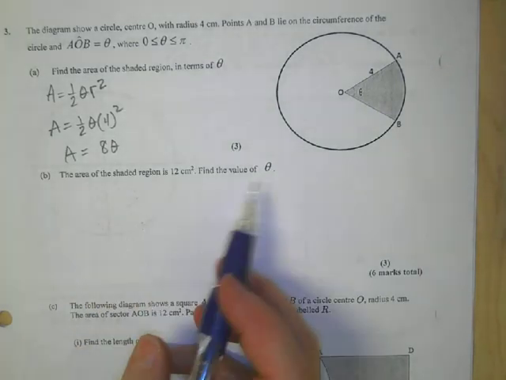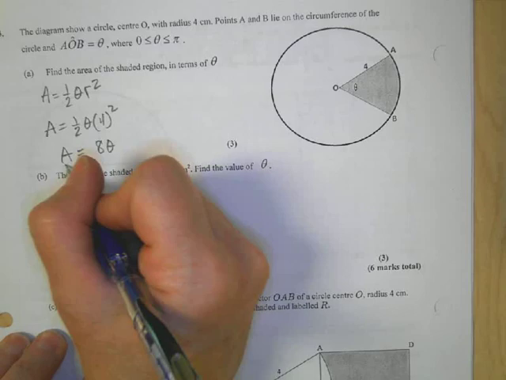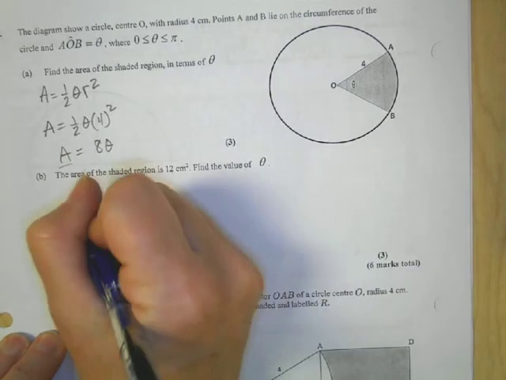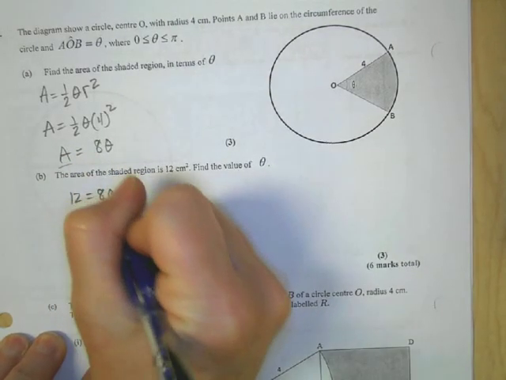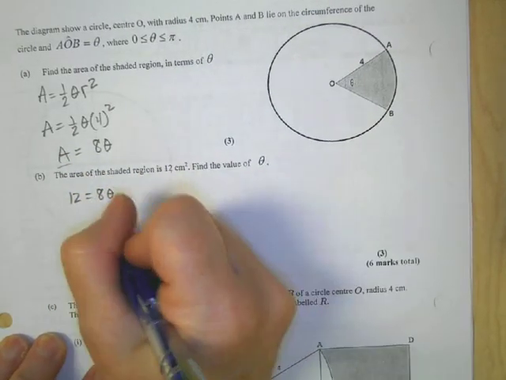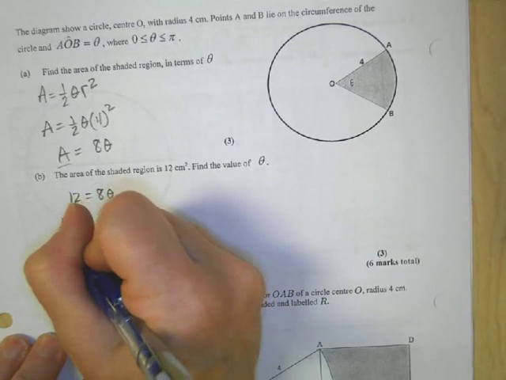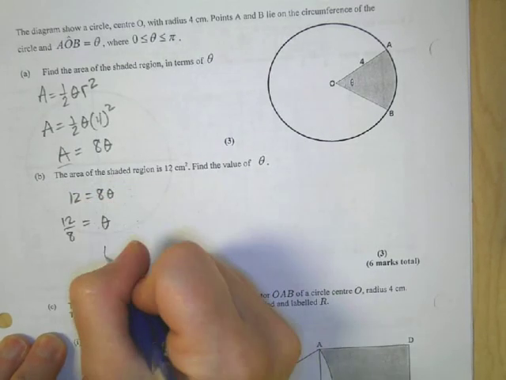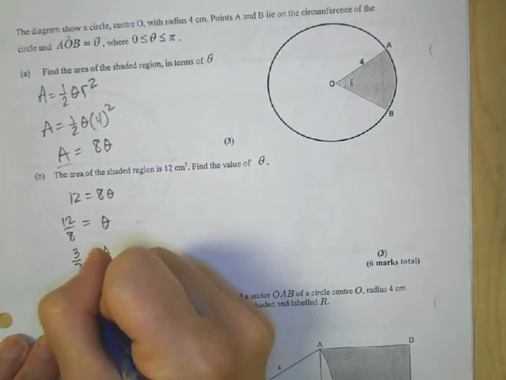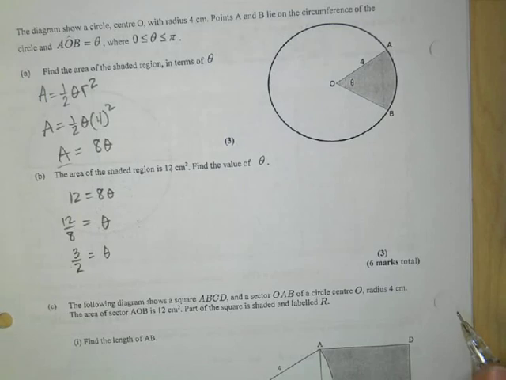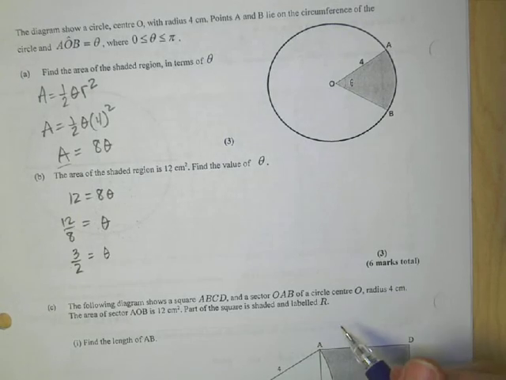The area of the shaded region is 12. Find the value of theta. Oh, so now I can replace the A with a 12. So 12 is equal to 8 theta. So divide by 8, I get theta is equal to 12/8, and I can reduce that to 3/2 or 1.5 if you prefer. Okay, that's it for that.